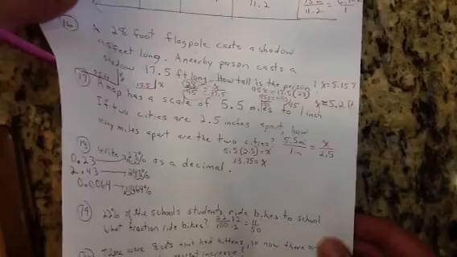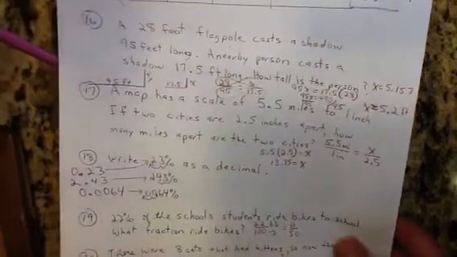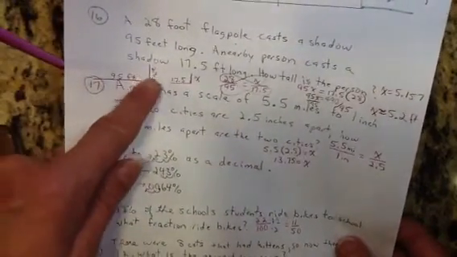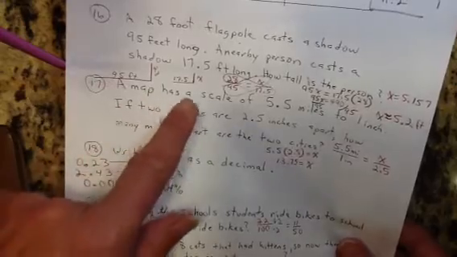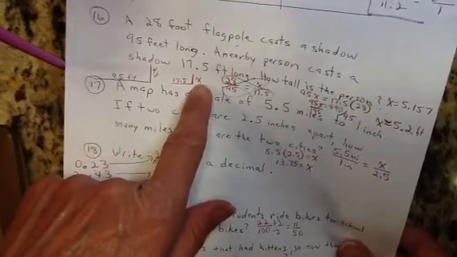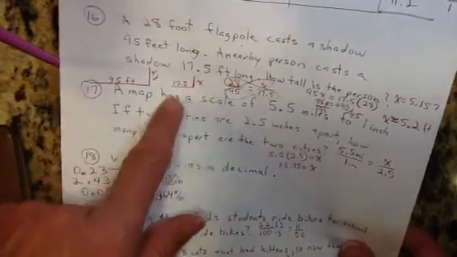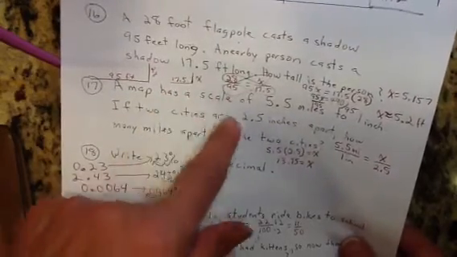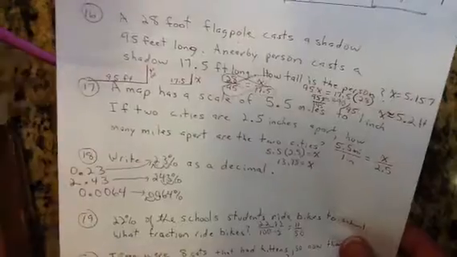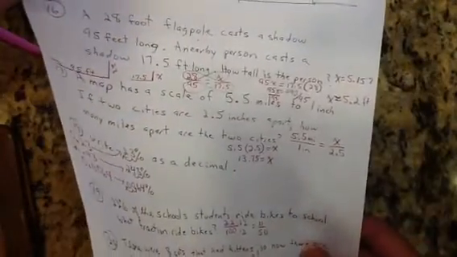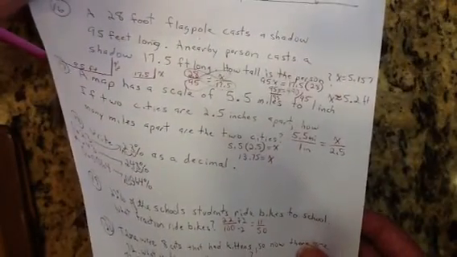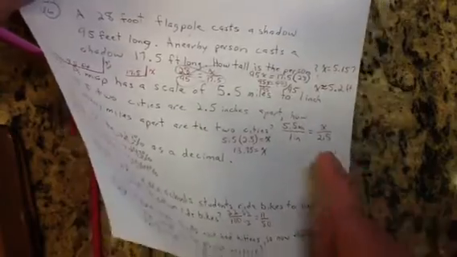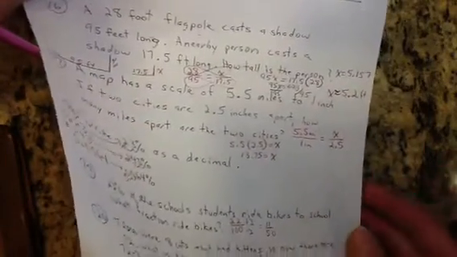We've got indirect measure where a flagpole casts a shadow, and then you have the unknown height of a person standing nearby with his shadow. So you can cross multiply to solve that one. And notice I had to round it, so I used the little wavy equal sign for approximate.